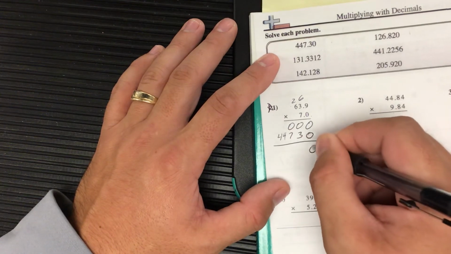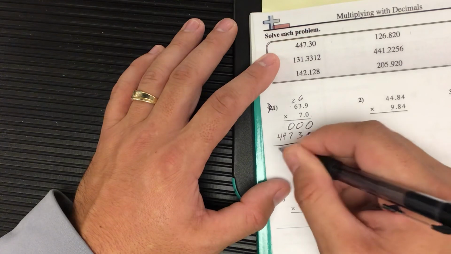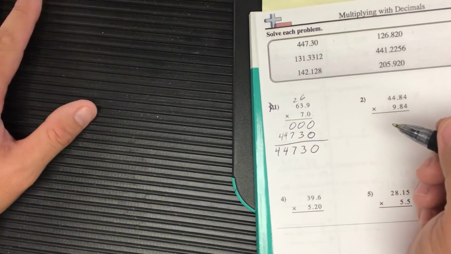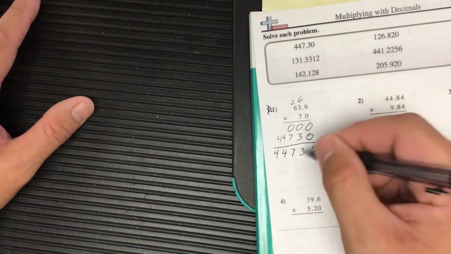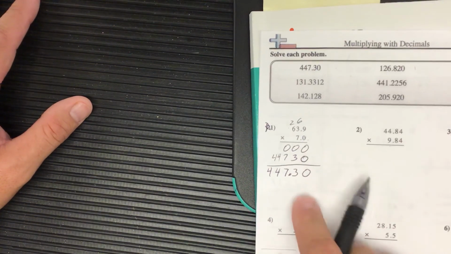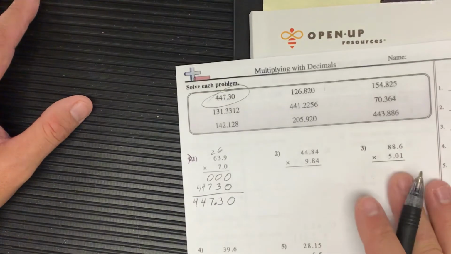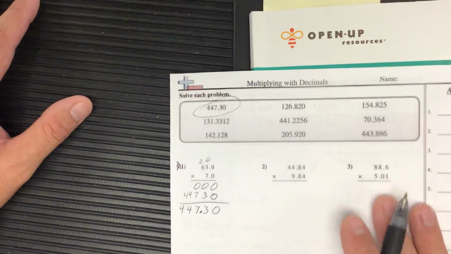Add them up. 0, 3, wait, 7, 4, 4. Where does my decimal go? Behind the 7, in front of the 2 spots. 1 spot and 1 spot, so I move it 2 spots. 447.3. Do you see that listed as one of my choices? Yeah. Sure do. 447.3.